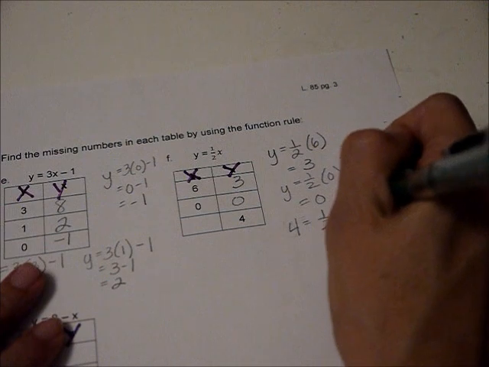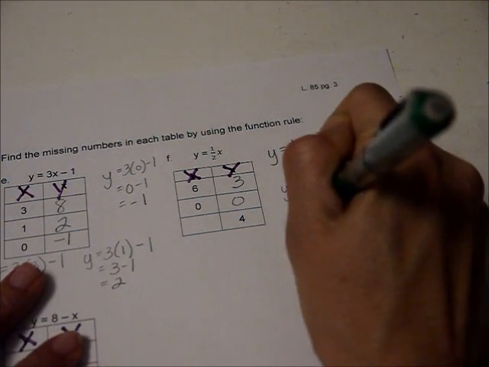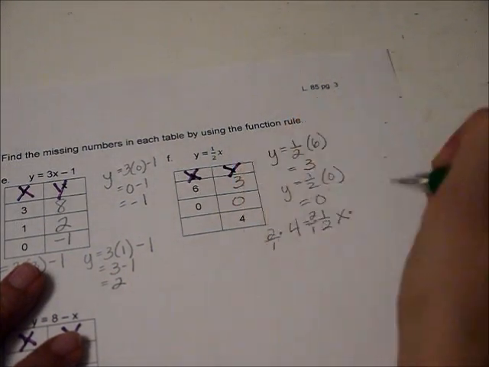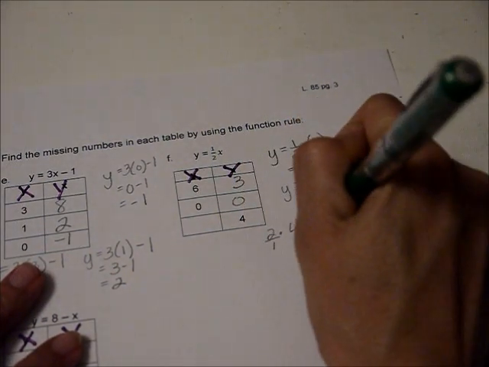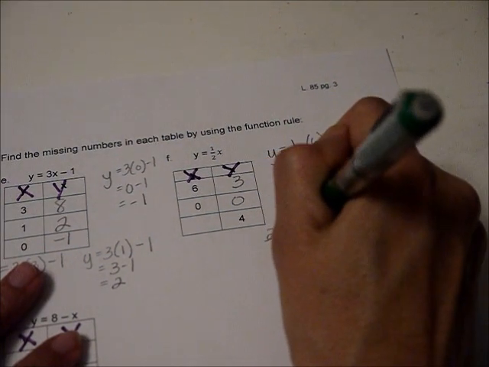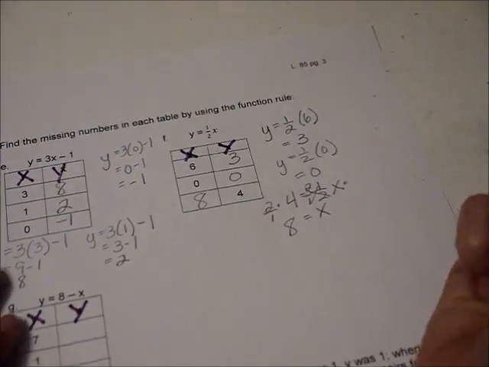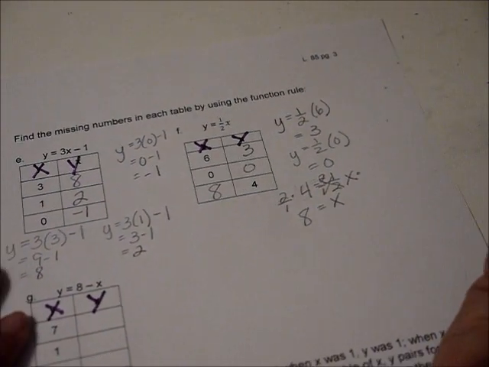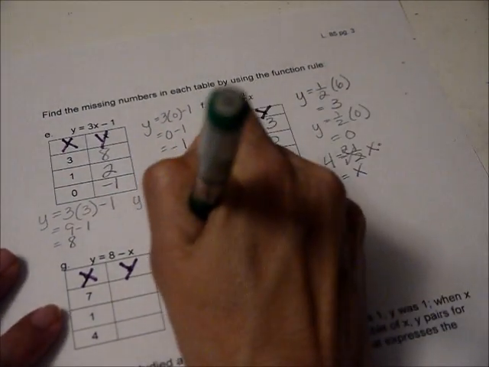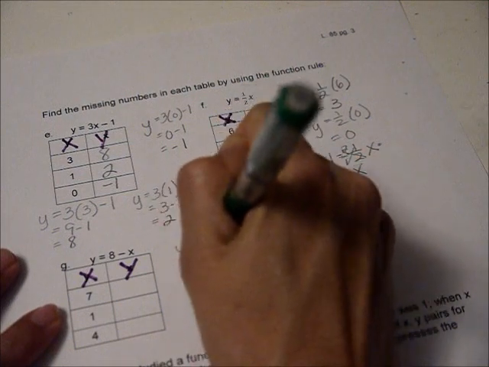But remember, we know how to get these line by line. So we multiply by the reciprocal of what we're trying to get rid of, right? So those cancel out, and we get 2 times 4 is 8. Okay. This one, if X is 7, Y equals 1.